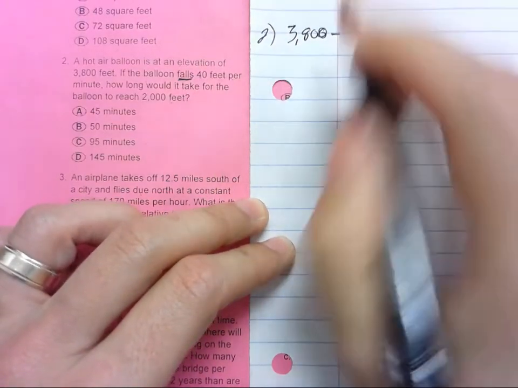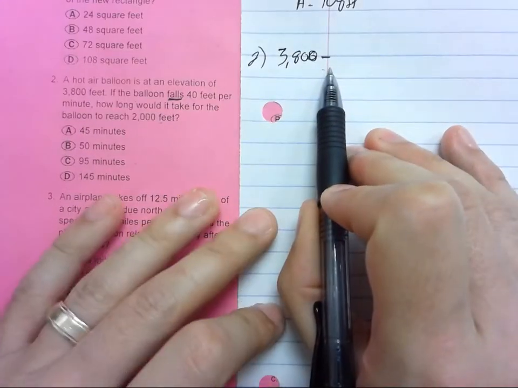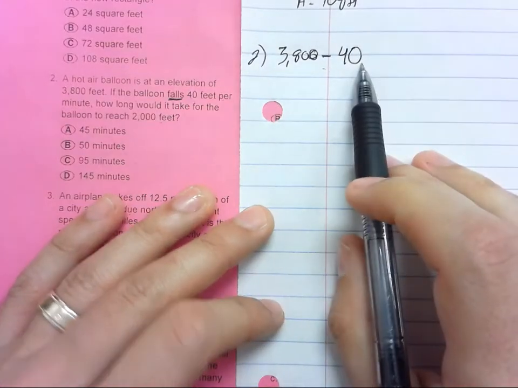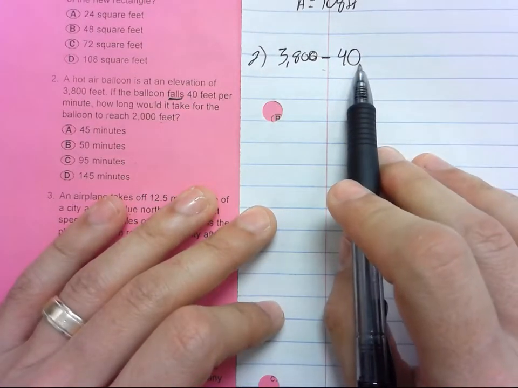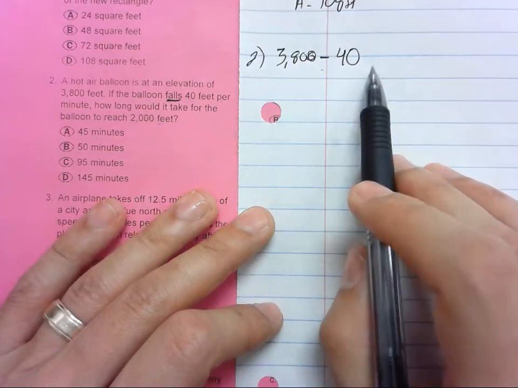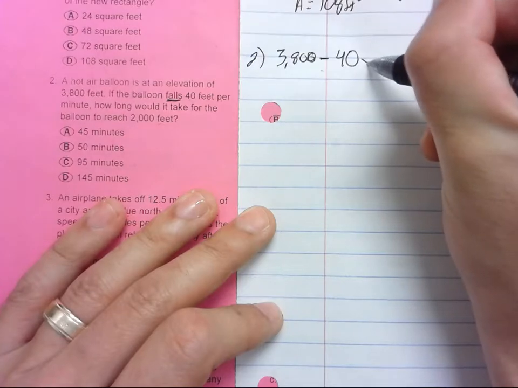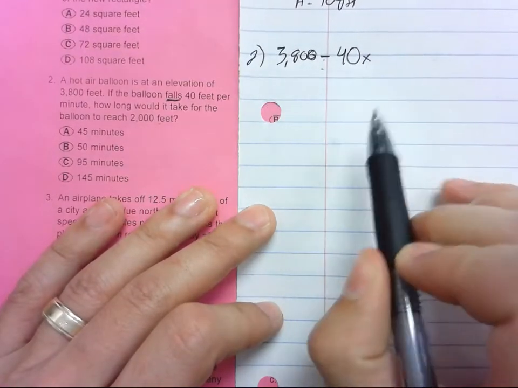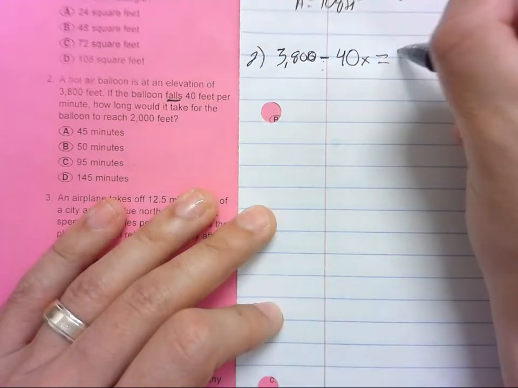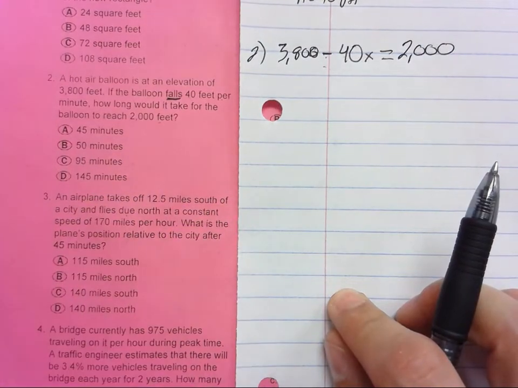Going down, we're going to subtract. Subtract what? 40 feet per minute. So in 1 minute it goes down 40 feet. 2 minutes it would go down 80 feet. 3 minutes it would go down 120 feet. We don't know how many minutes, so we're taking away 40x. And we want to know how long until it reaches 2,000 feet. This is how we would set up this equation.